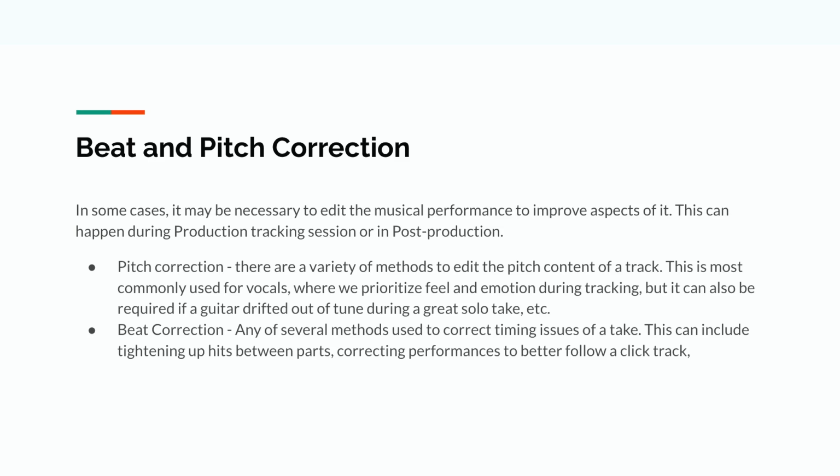There's a method where we effectively chop up audio clips and move them around in the timeline. There's another method using a technology called time compression and expansion. In Pro Tools, this is referred to as elastic audio, that allows us to effectively move notes around by doing this time compression and expansion process, which is a way of changing the duration of parts of an audio file without changing the pitch.